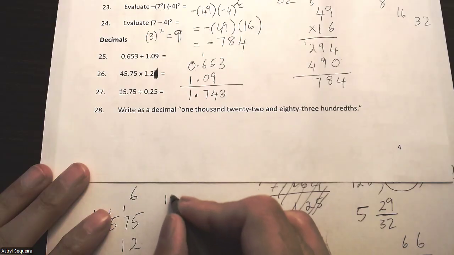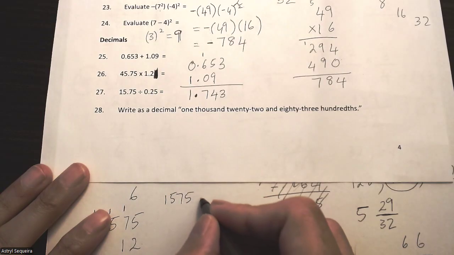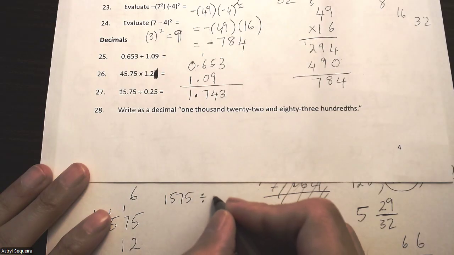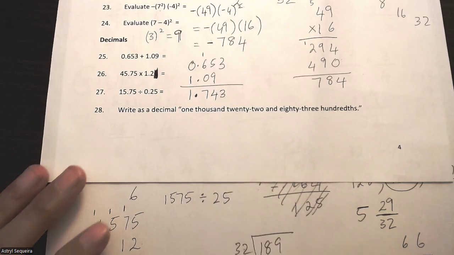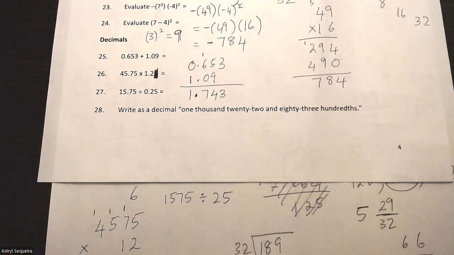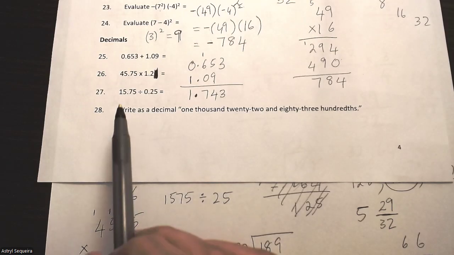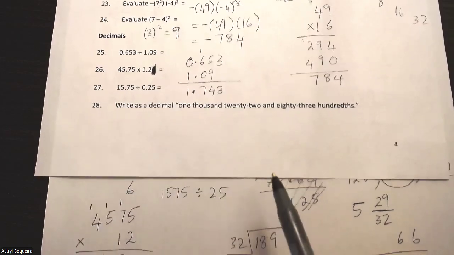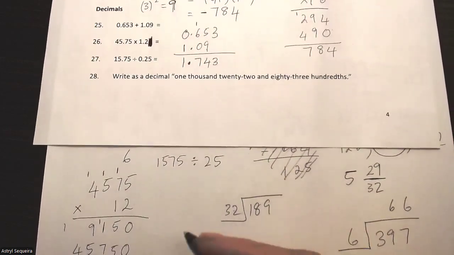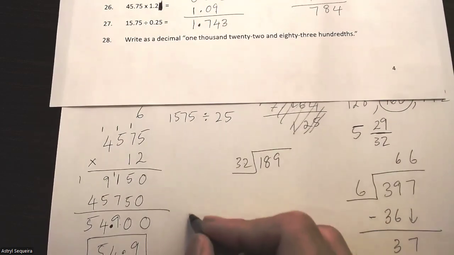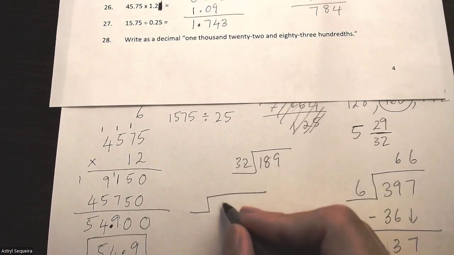So that will give me 1575 divided by 25. This will give me the exact same answer as this over here, and it's going to be easy to do without having any decimal places.